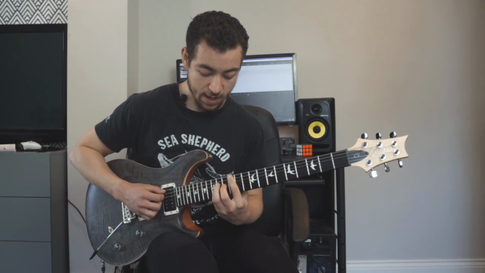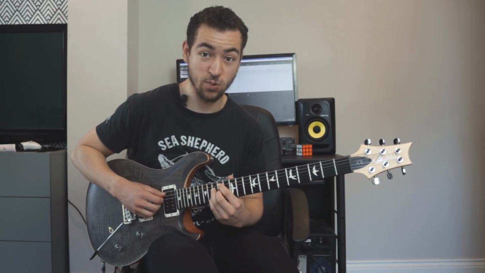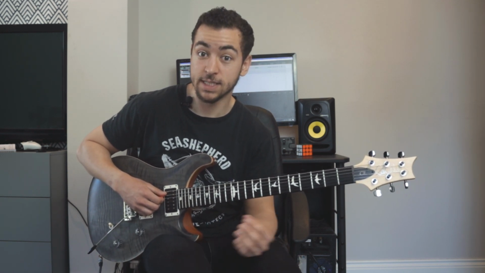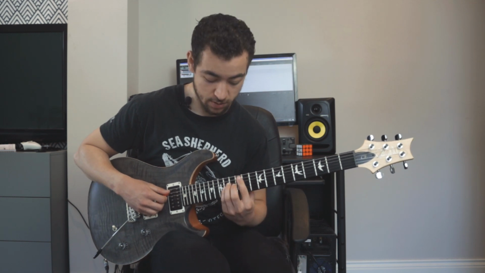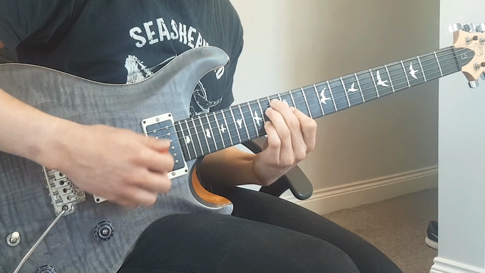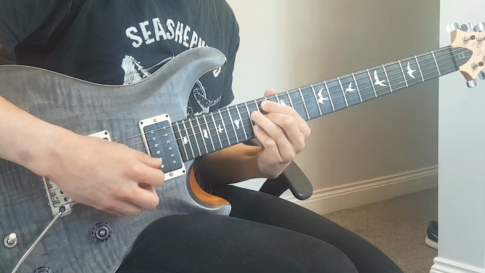And also your A and B diminished chords are a tone apart, but I don't think it sounds very nice to go from a diminished chord to another diminished chord, but you can give it a go. This is what it would sound like. Not very nice, but who knows, you might be able to use it and make it sound good.